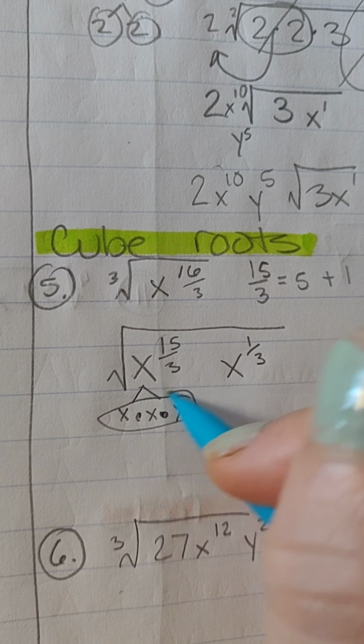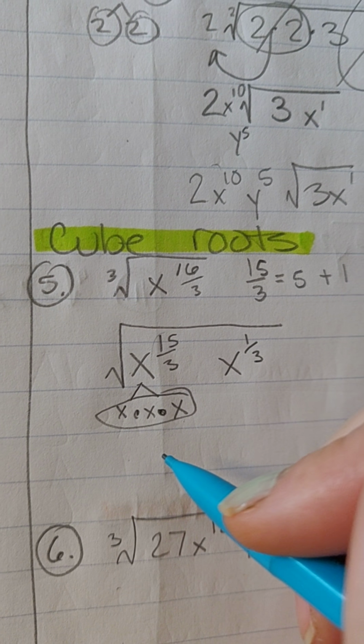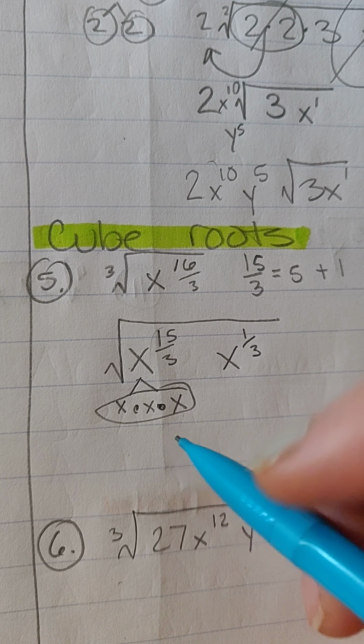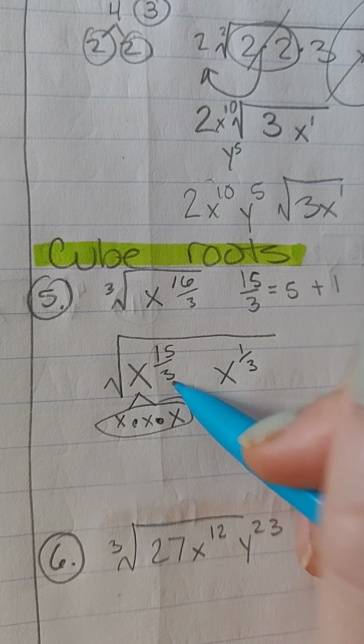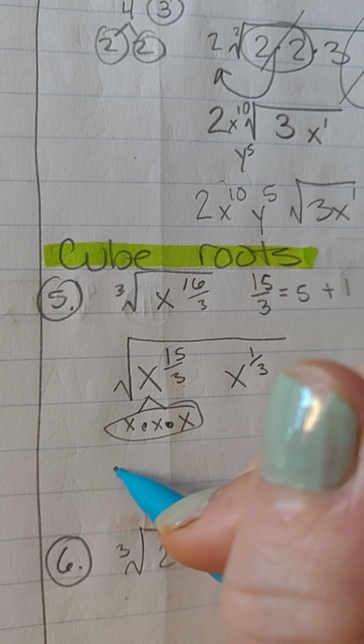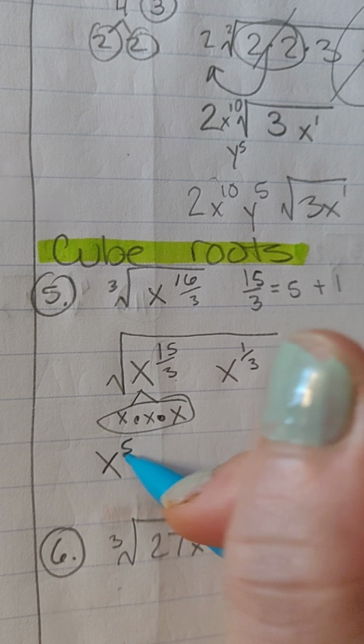So here's my group of 3. That's probably super confusing that I wrote it that way. But 15 divided by 3 gives me 5. So I have x to the 5th power.